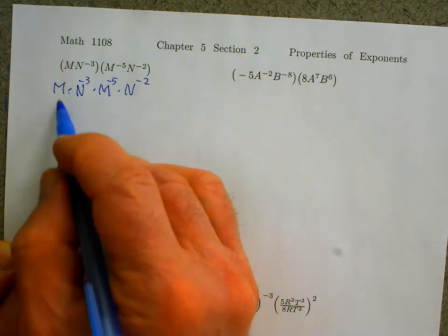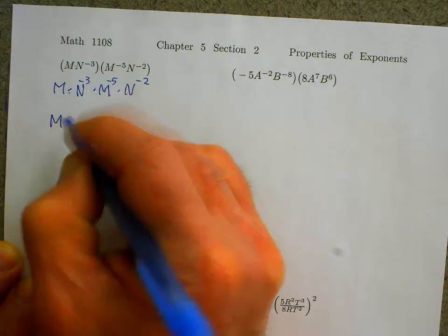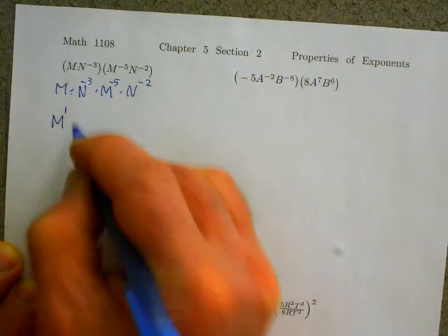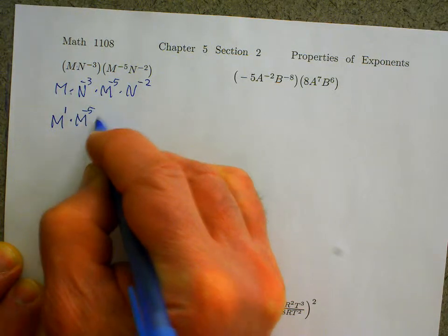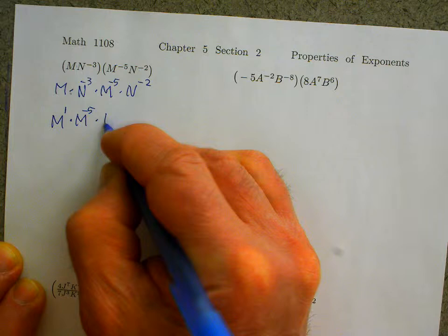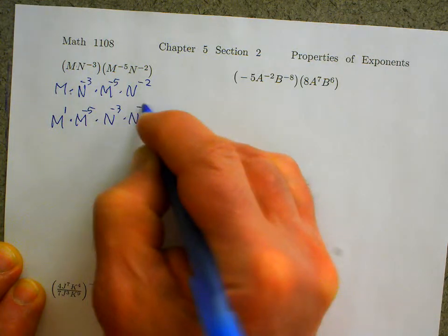So I'm going to rearrange the factors, and I'm going to put an exponent on m to the first, and then times m to the negative 5, and then times n to the negative 3 times n to the negative 2.